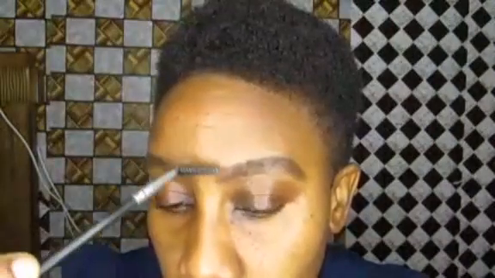You need to understand that naturally your eyebrows start off lighter in the head area and then they darken in the body as well as in the tail area. So when filling in the eyebrows, we need to maintain this natural effect.